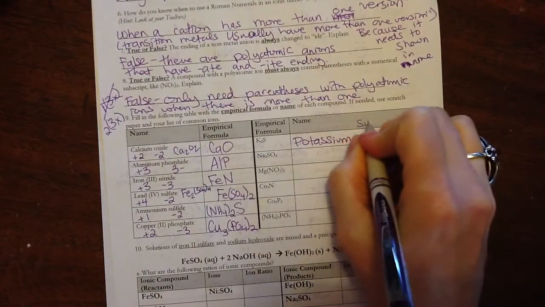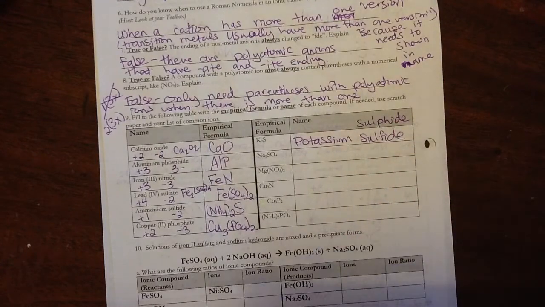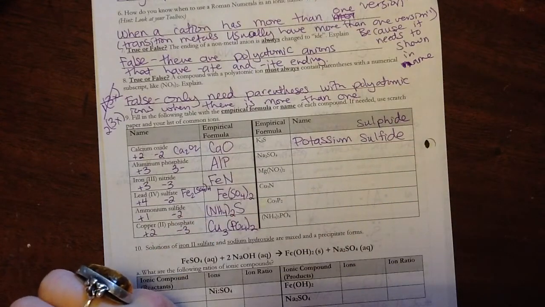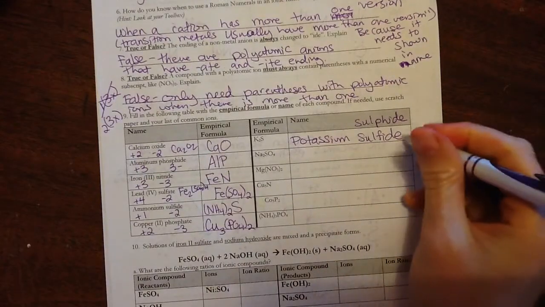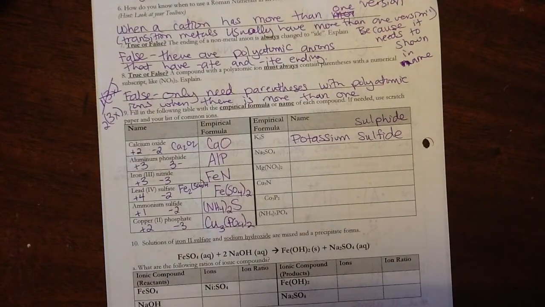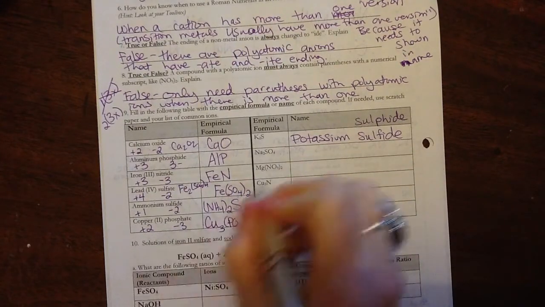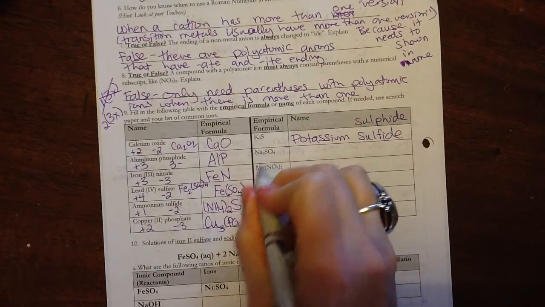If you wrote it like this too, that is absolutely acceptable. Or if you also even wrote sulfuride, that would also be acceptable. But sulfide is the correct, both of these are correct. This is the way that you would write it in Britain.